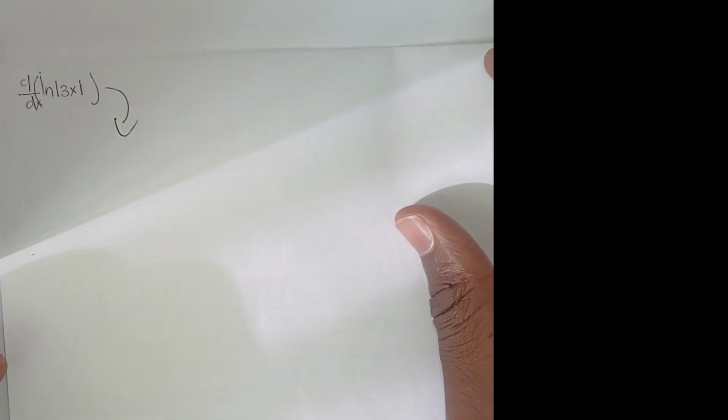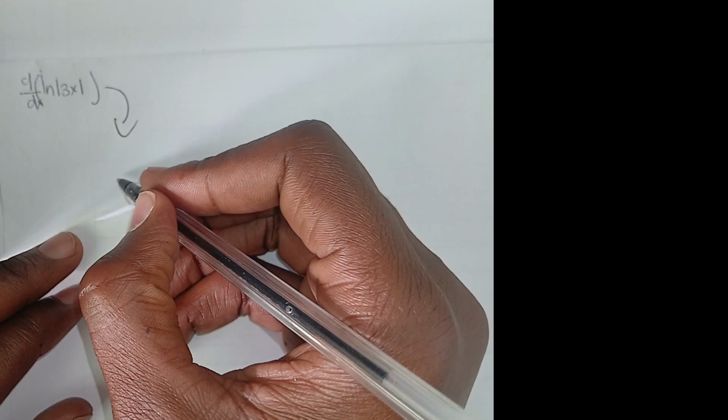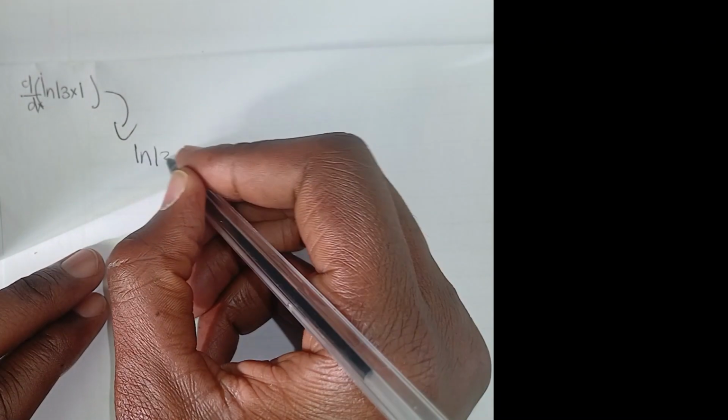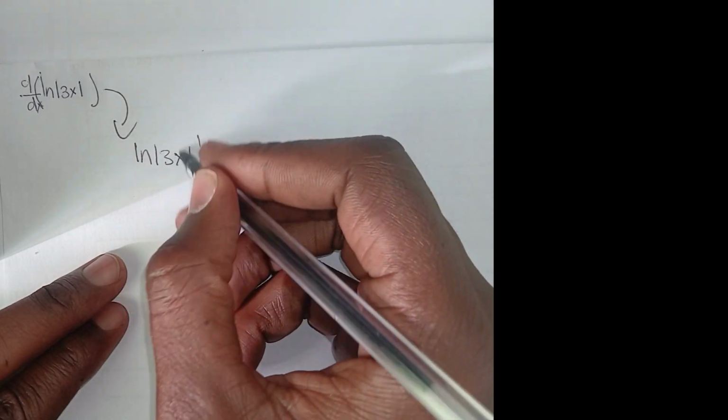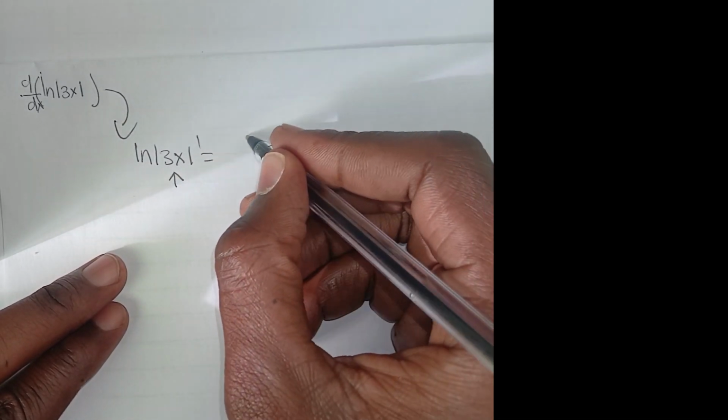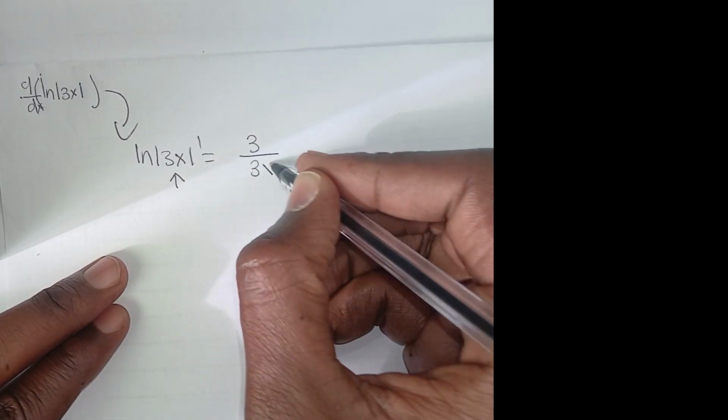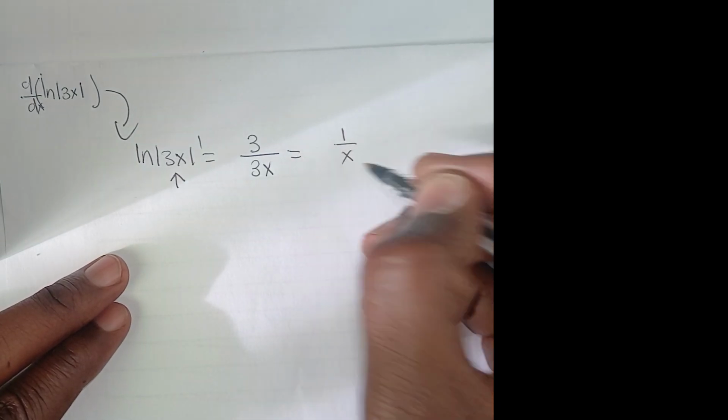With this one, you can derive it by the chain rule, or you can just derive it straight away, because you know very well that if you're given something like this, then the derivative of this is just the derivative of the inside, which is 3, divided by the original function, which will give us 1 over x, right?